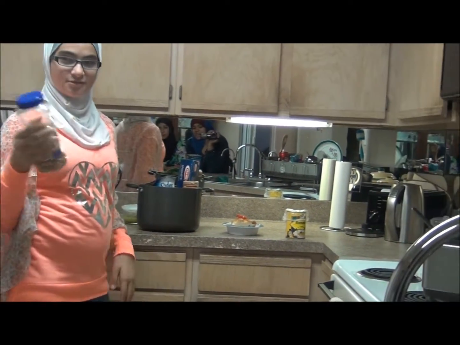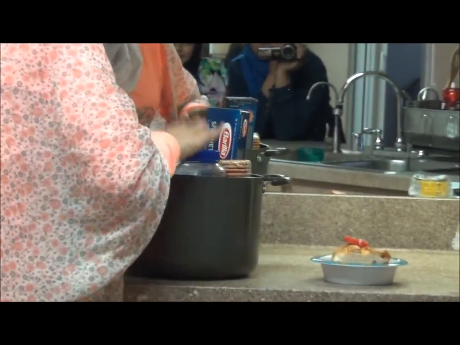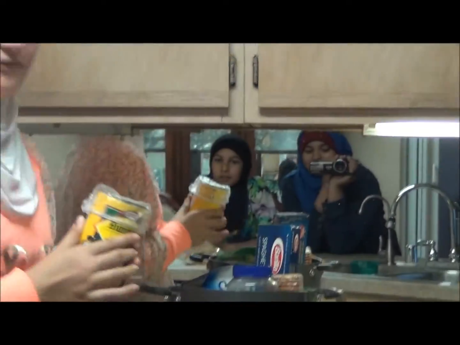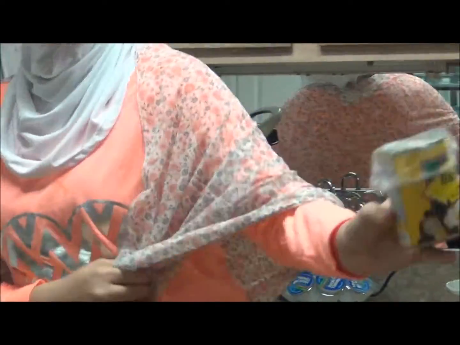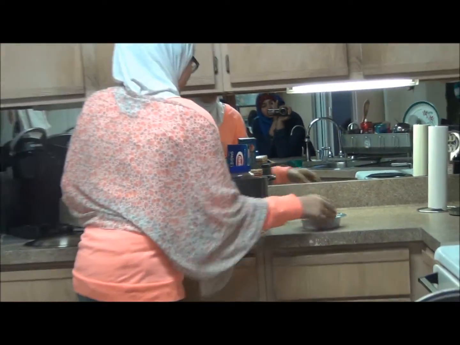What lovely peanuts. They're carbs, right? Let's stuff it here. And now for one of my favorite ingredients, hummus! Everybody look at this beautiful hummus. It's amazing. Put it in the jar. And now you take some bread and you stuff it in there too.